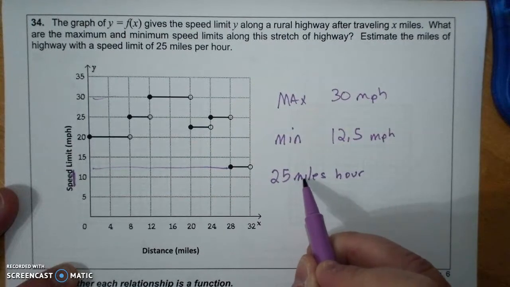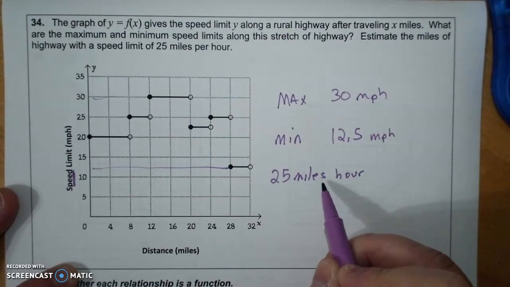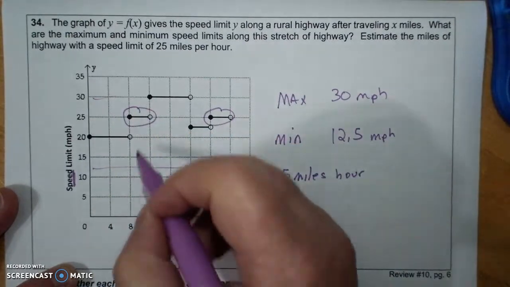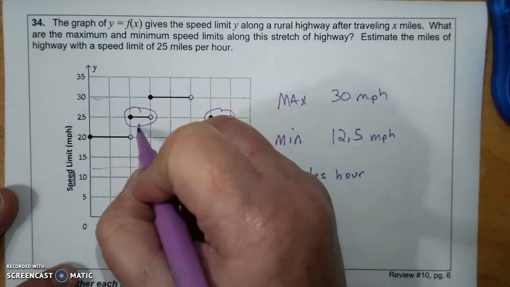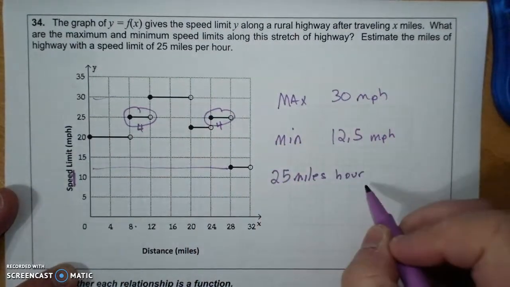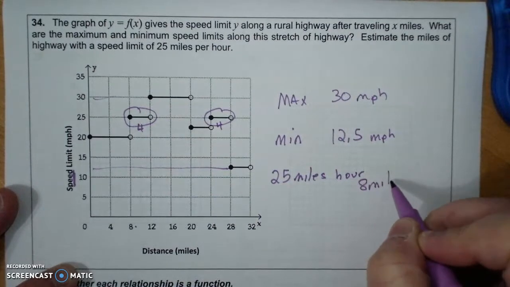How long, what is the distance I went 25 miles? Well, I went it from here to here and here to here. From here to here is from 8 to 12, which is 4. From here to here is 24 to 28, which is 4. So I did it for 8 miles.